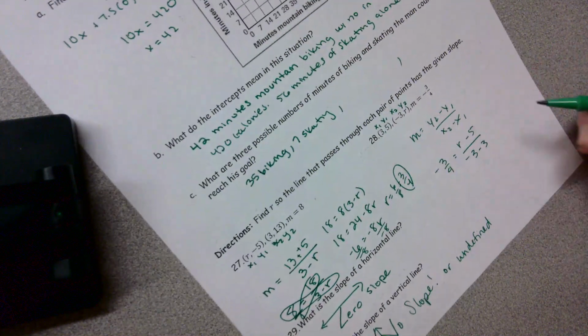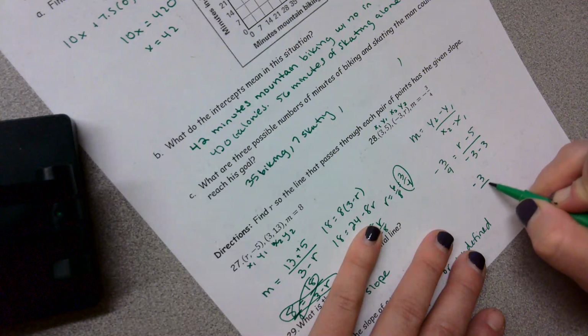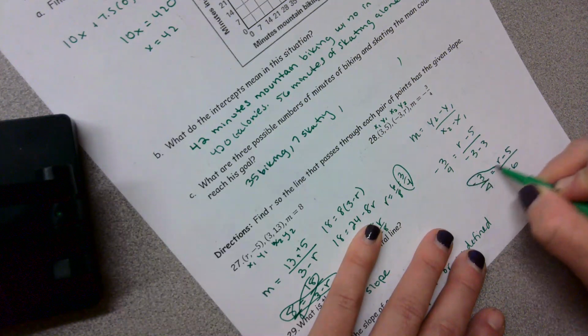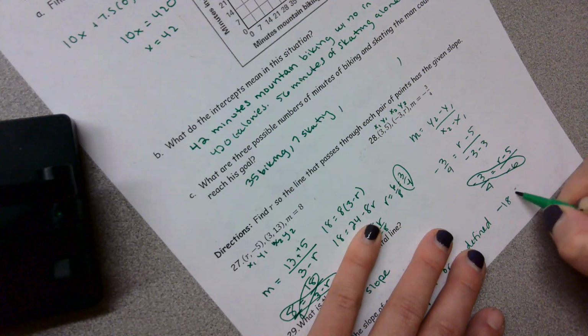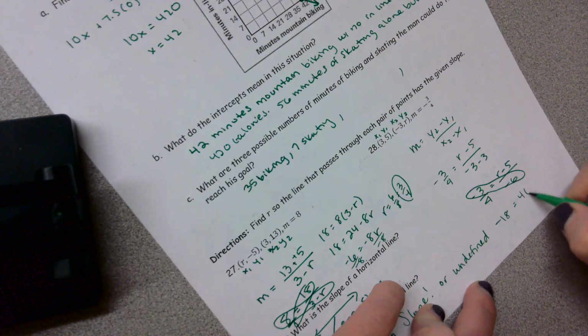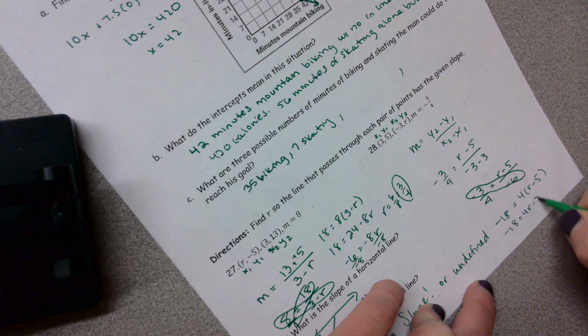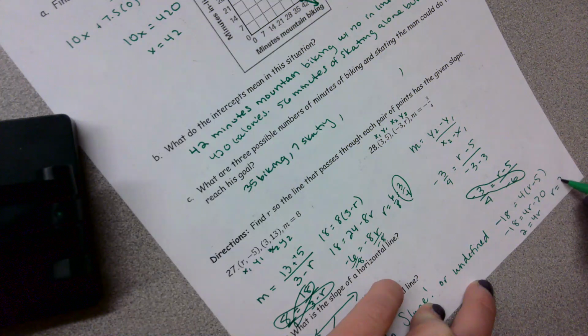What would r be? Let's clean up as much as we can. R minus 5 equals negative 6. When I multiply them together, I get negative 18 equals 4 times r minus 5. Negative 18 equals 4r minus 20. Add 20 to both sides. Divide by 4, r equals 2/4 or 1/2.